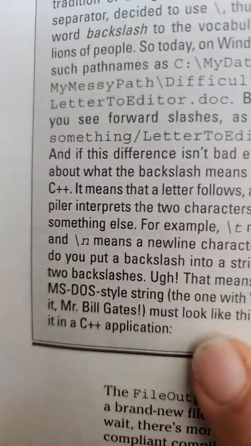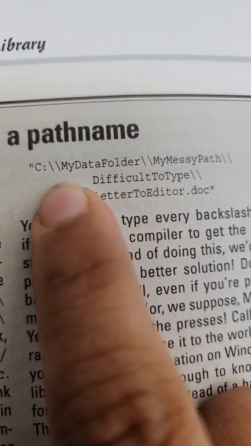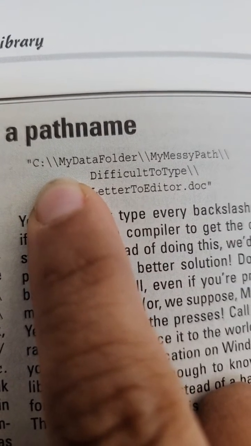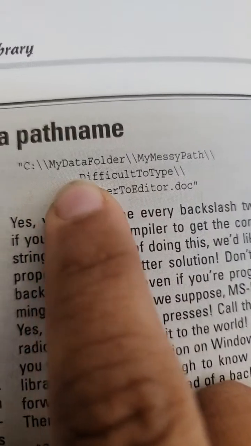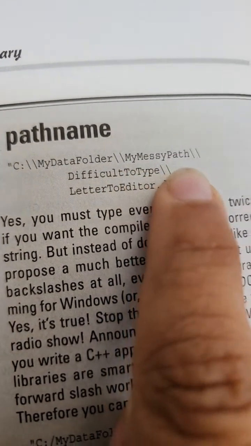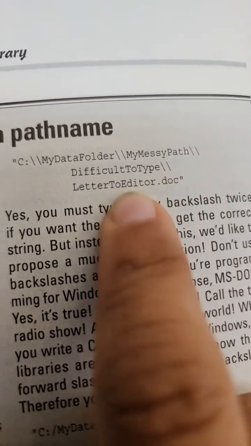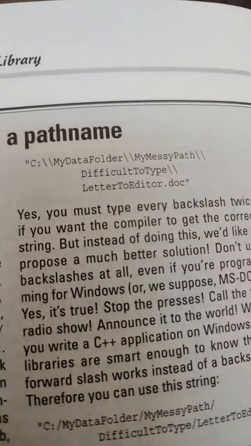So let's look at that. To be able to use this in a C++ application, you have to say C:\\my data folder\\my messy path\\difficult to type\\letter to editor.doc.